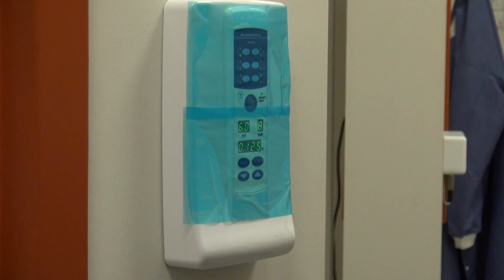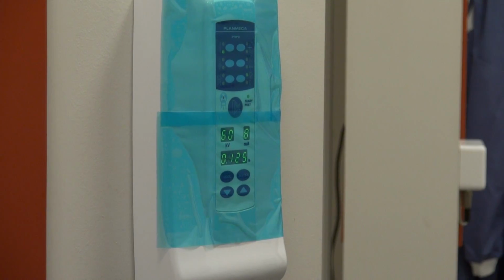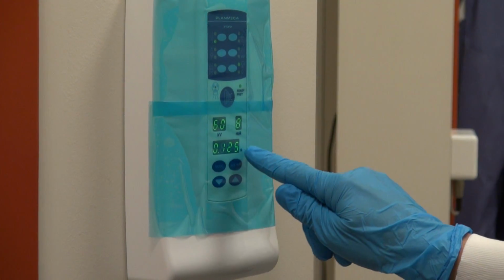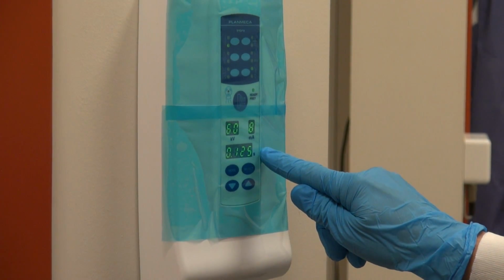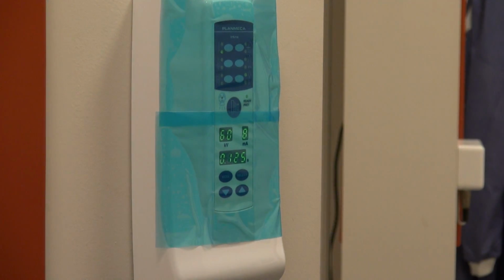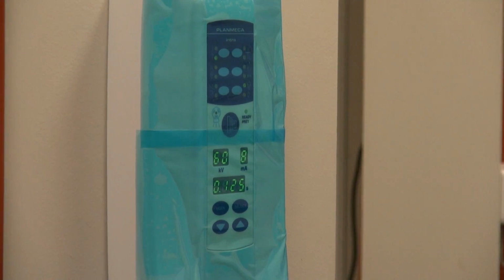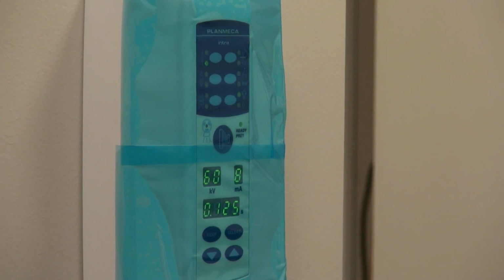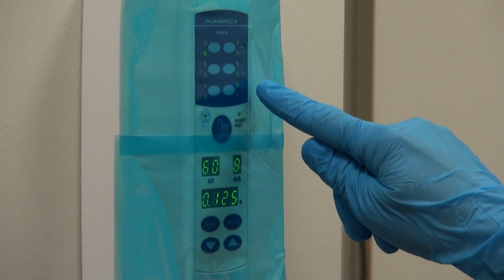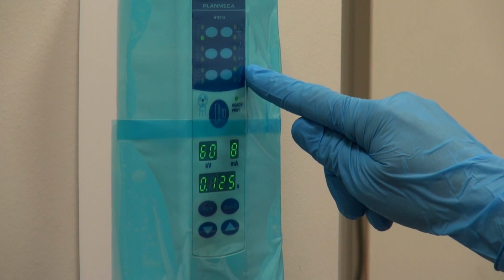We will be using film as our image receptor, so the control panel should be set to the film setting, which will show the exposure time only. Dexter is considered an adult for today's lesson, so the adult icon will be lit.